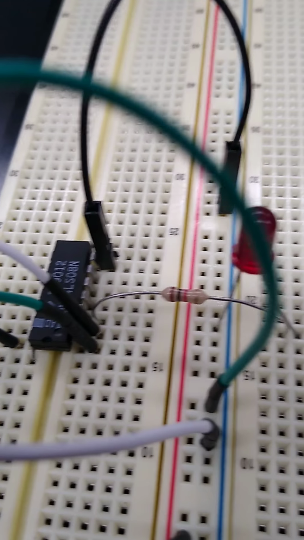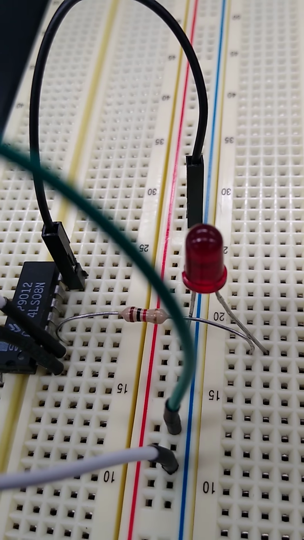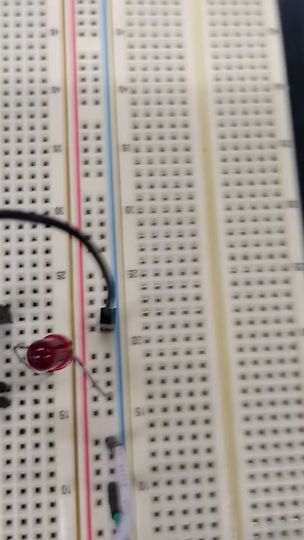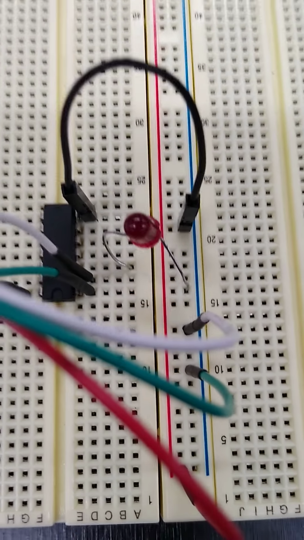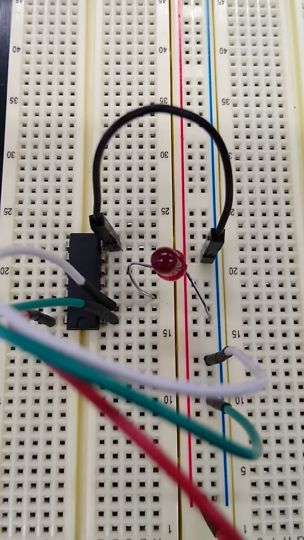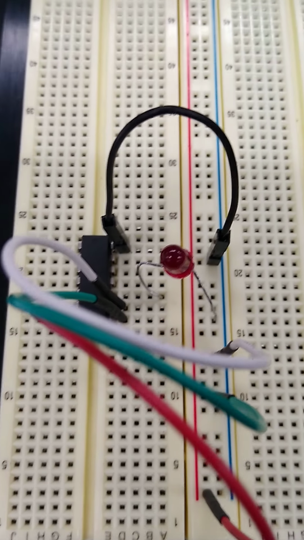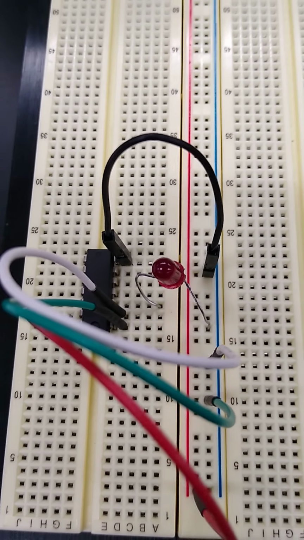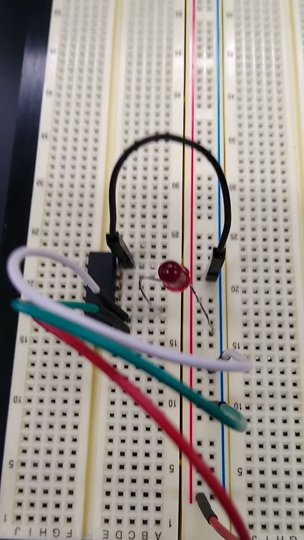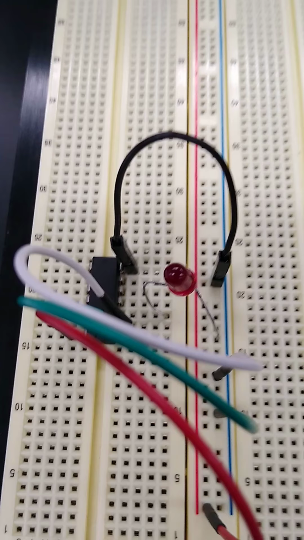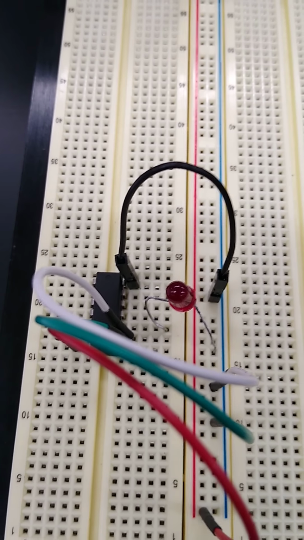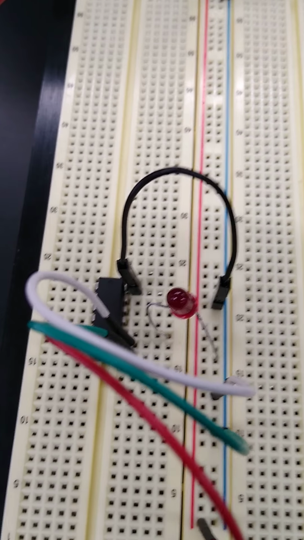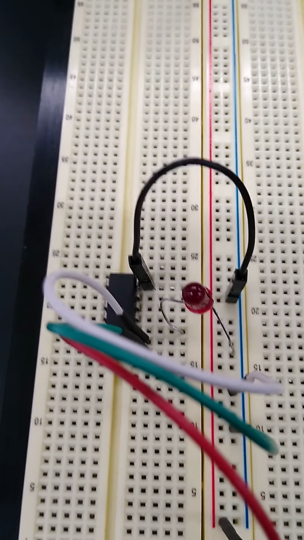Okay, so let me explain the next part. The next thing that we will do is check if gate number 1 is working. I already connected the 2 inputs in pins 1 and 2, and the output is connected from pin 3 to the LED, and the other side of the LED is connected to ground.